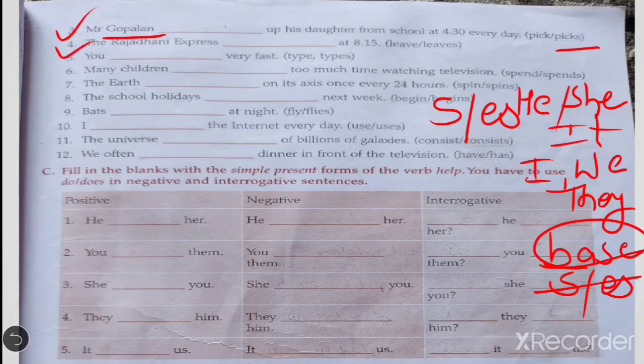Now look at the fourth one. The Rajdhani Express dash at 8:15. Leave or leaves. So here the Rajdhani Express is the name of one train. So here leaves will come. It is singular, it is the s form. Now students, try to do the other sentences yourself. After, when I give you the PDF answers of this exercise, you can check your answers there. And if you have any doubts related to this exercise, you can write in the comment box.